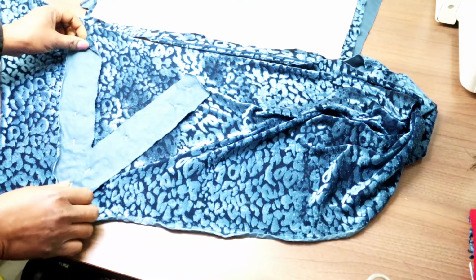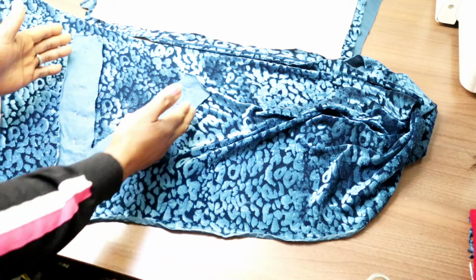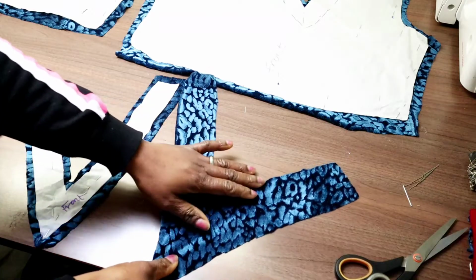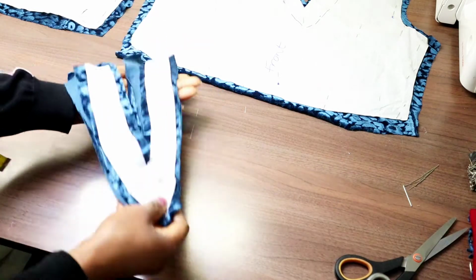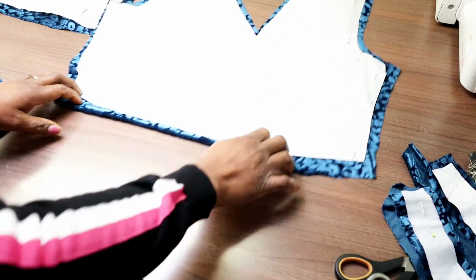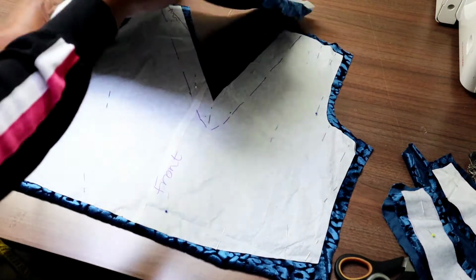You just follow the steps how it's supposed to be, because asymmetric cloth you cut 1 centimeter round. So you can see how it is. Asymmetric designs can be very confusing, but if you follow the steps, you'll be able to make it very easily as you're cutting on the material.